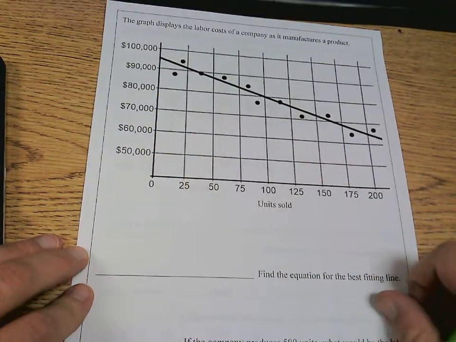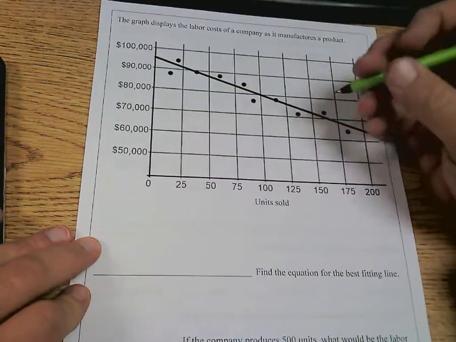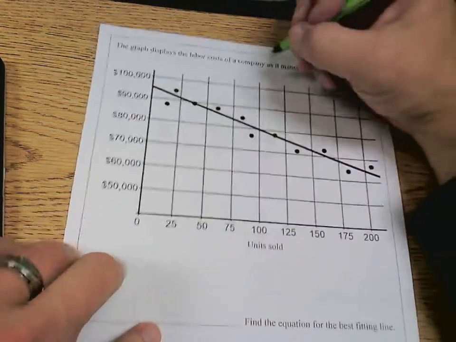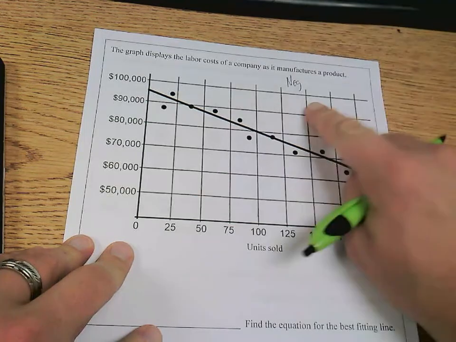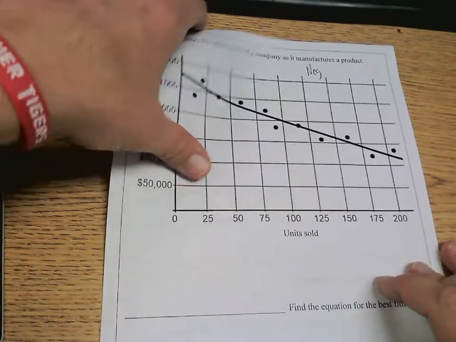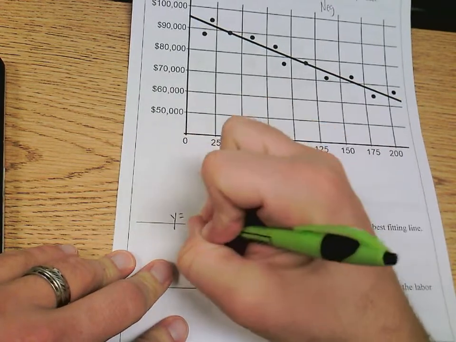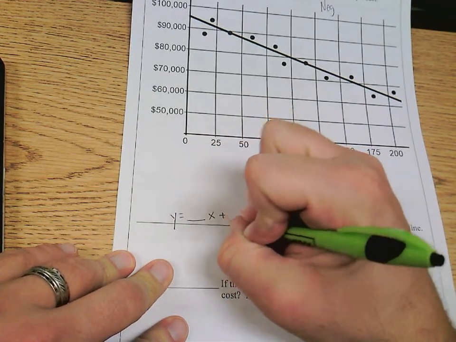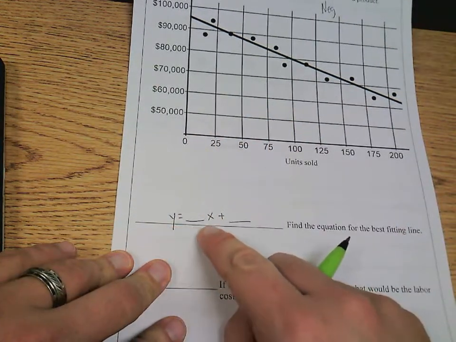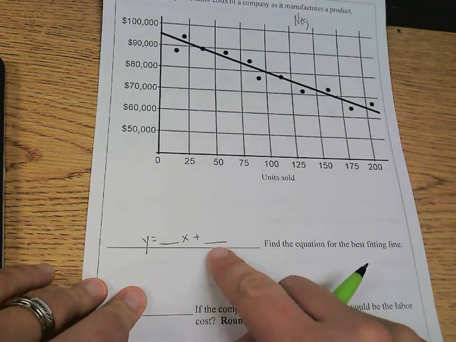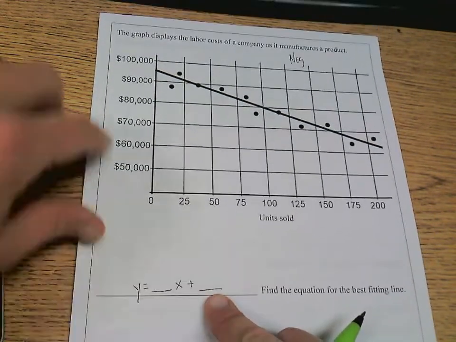Now, we have a situation where the slope is going down. And I'll be honest with you folks, slope going down, that's going to be a negative slope. All right, so it's going to be negative. So that means your answer is going to have a negative slope to it. So again, same as that question, different numbers. So y is equal to something x plus something. Now this something here is the y-intercept.